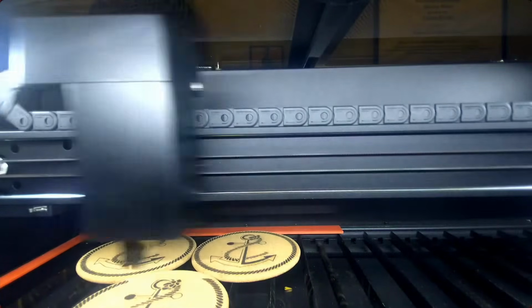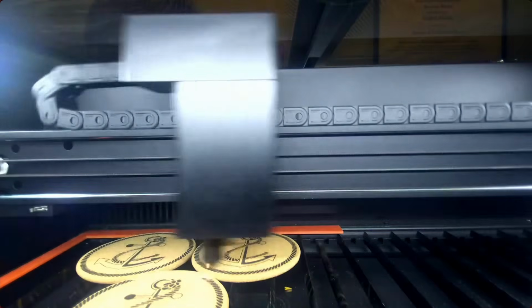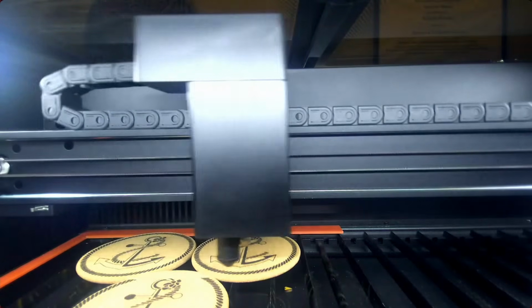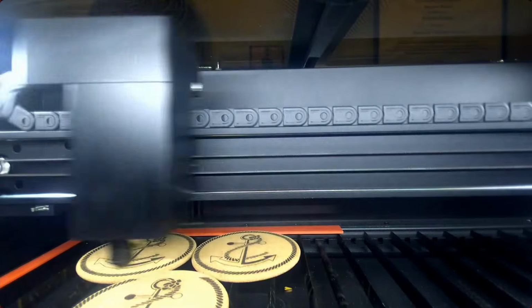Well, that was fun. All right, so this is what I was saying. It wipes right off any of the overburn. So I'm going to start putting these together while that's finishing up. All right, start gluing this up.